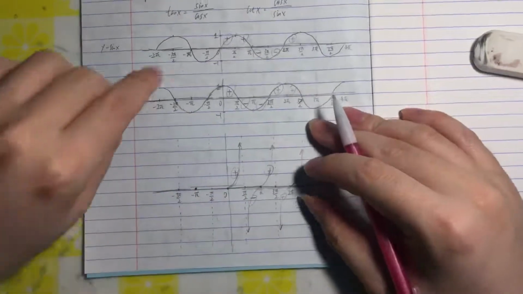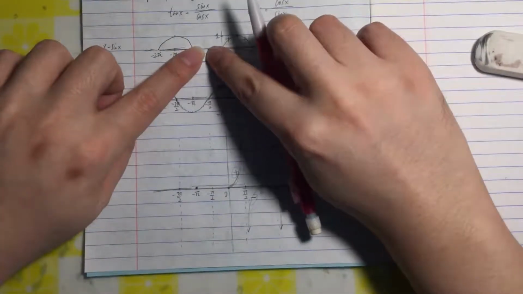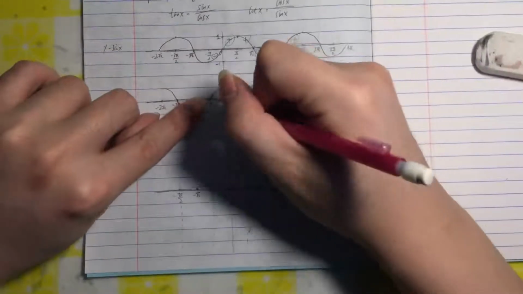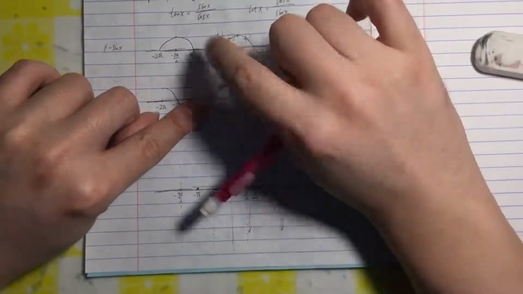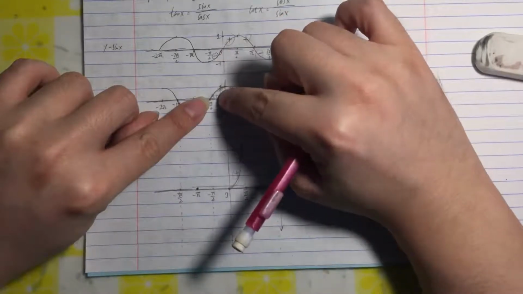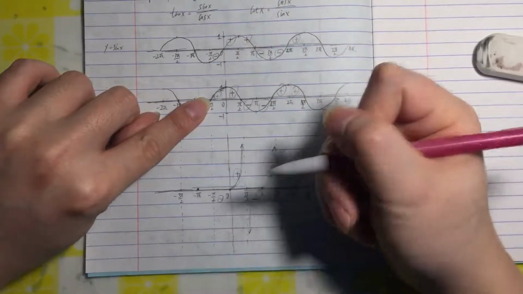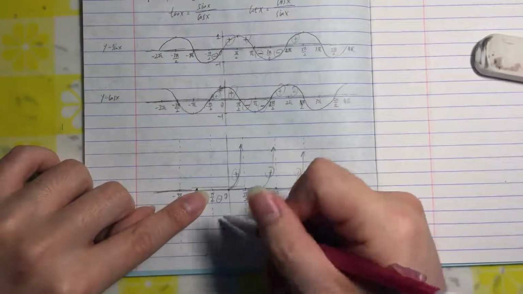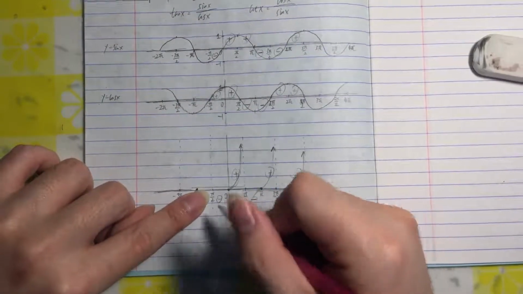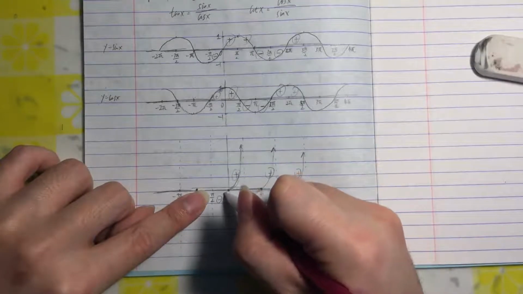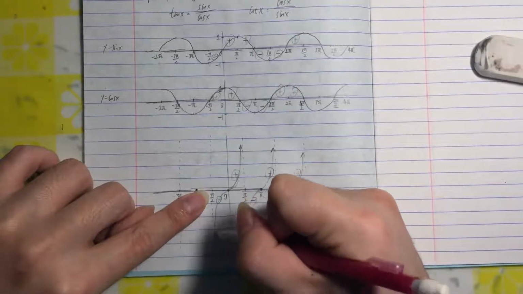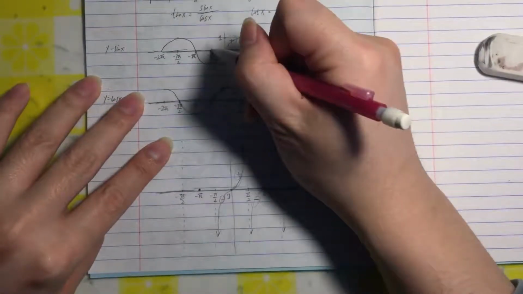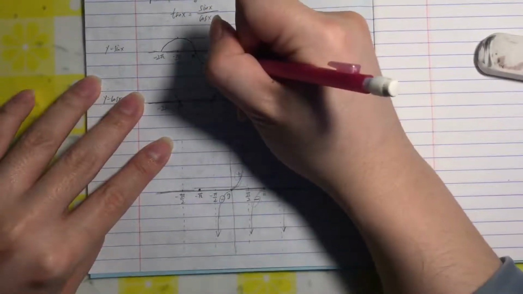And on the other side, between 0 and negative pi over 2, the sine function is negative. The cosine function is positive. A negative number over a positive number is negative. That's the x-intercept, and that's the vertical asymptote. The curve is below the x-axis, and it must get closer to the asymptote. It looks like this.